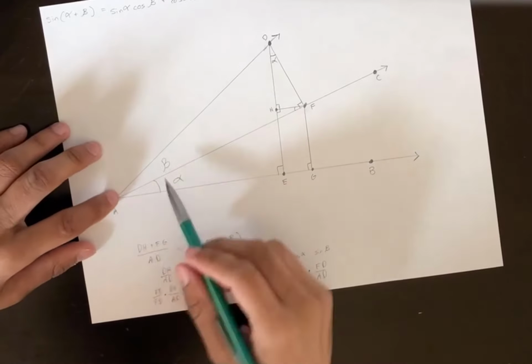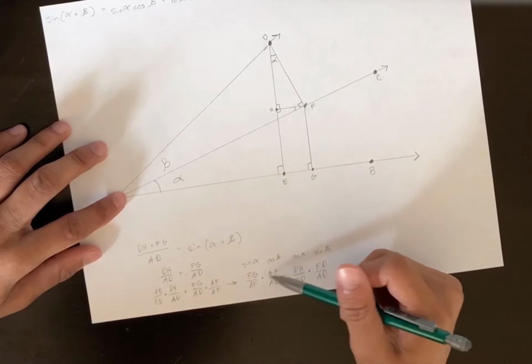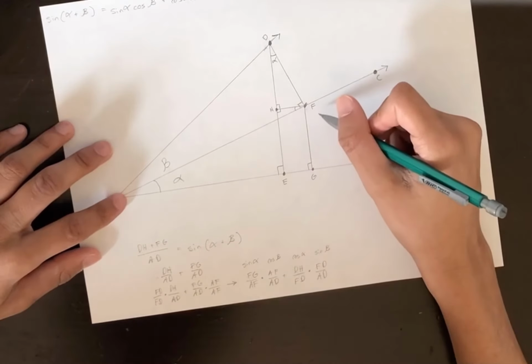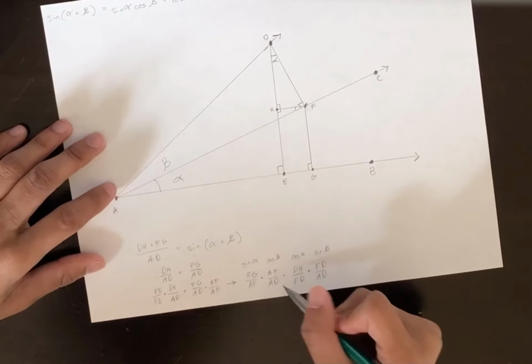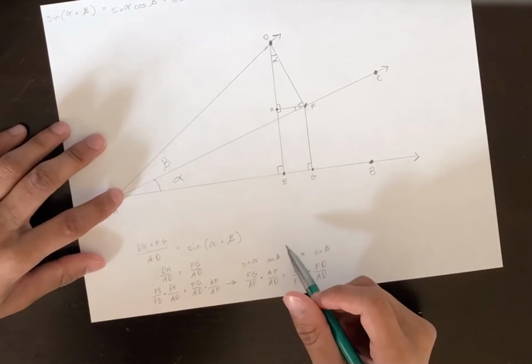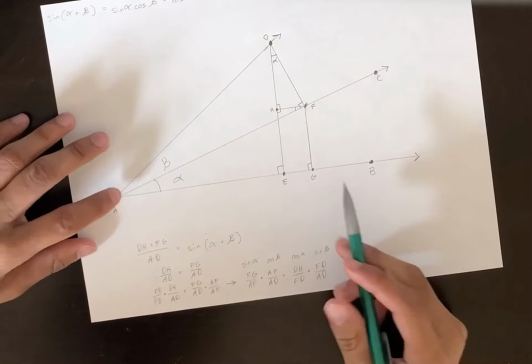So sine of alpha, opposite over hypotenuse, FG over AF. That's true. This is cosine of beta. Cosine is adjacent over hypotenuse.